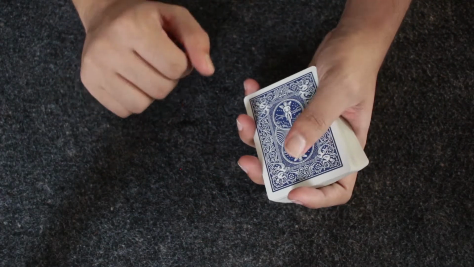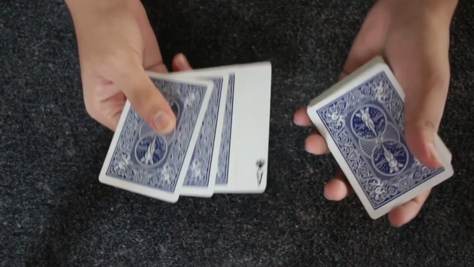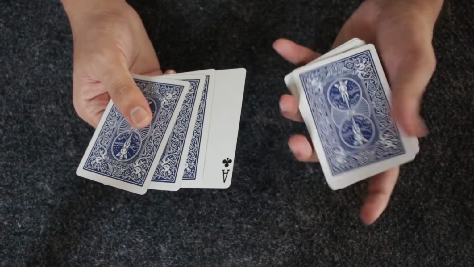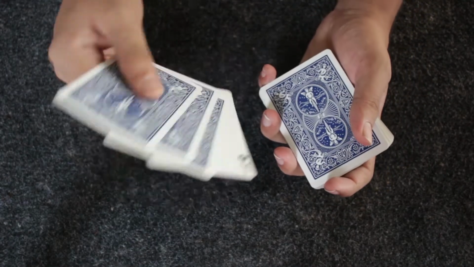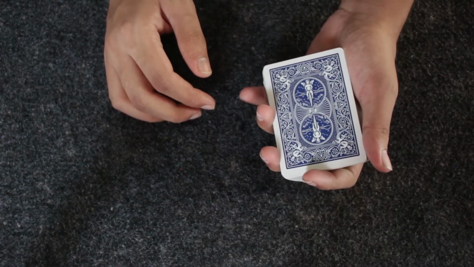Okay, now at this point all you're going to do is a couple of false shuffles and then just keep this order as it is. The order of the other cards doesn't really matter. These four cards should not get altered, okay, and they should be right on top of the deck.